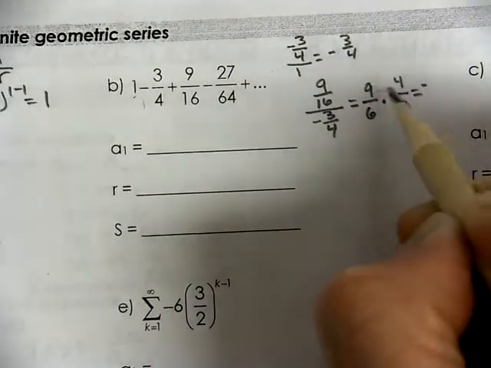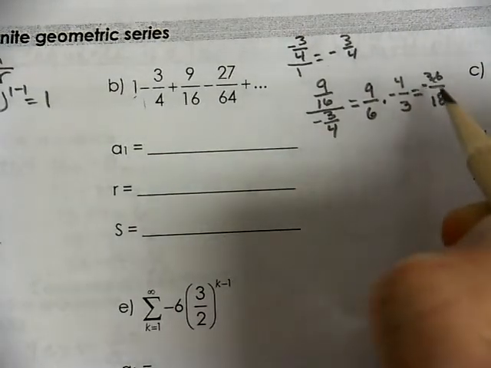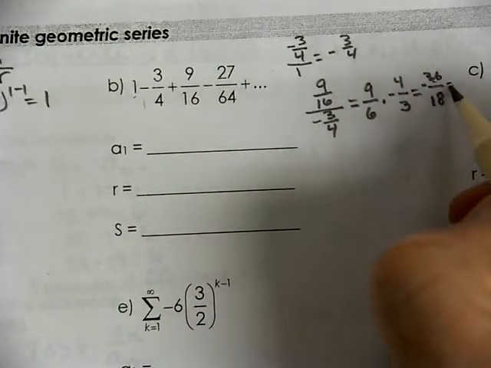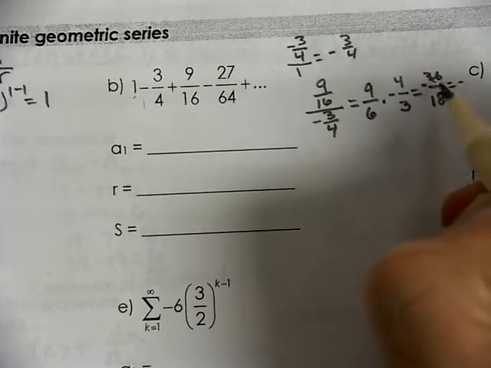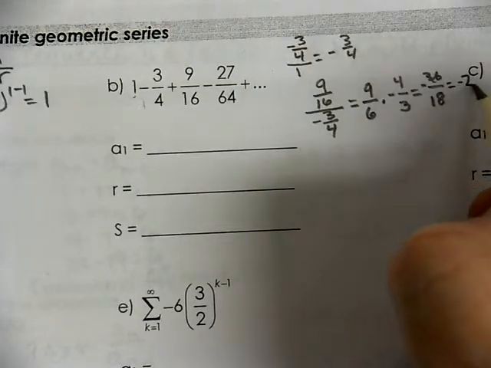This would get us negative 36 over 18. 9 goes into, let's see, that goes in there 2 times.